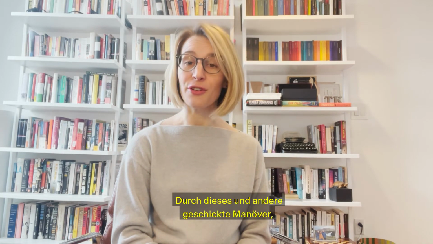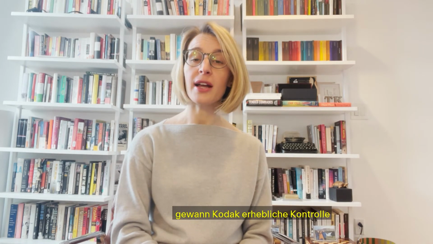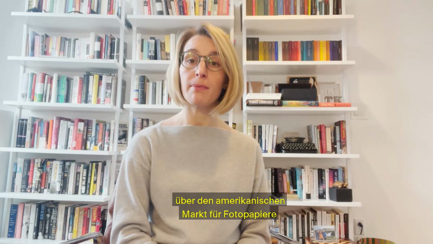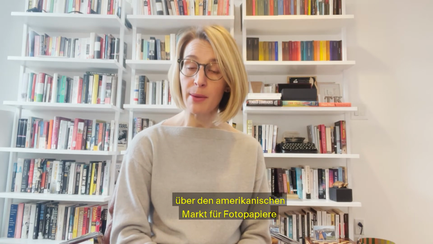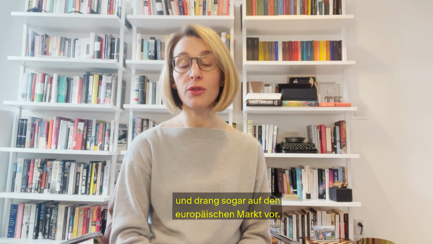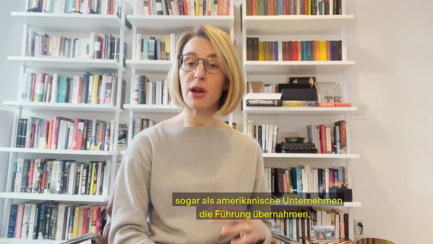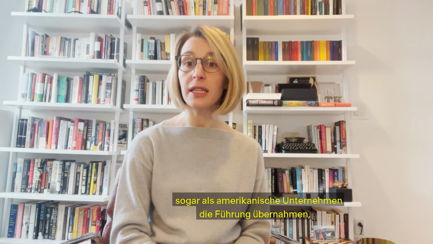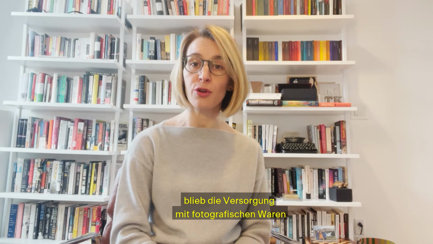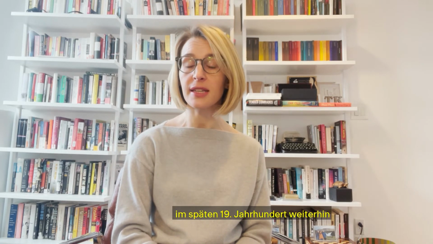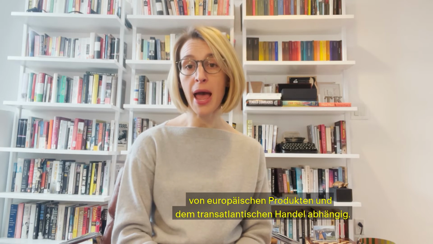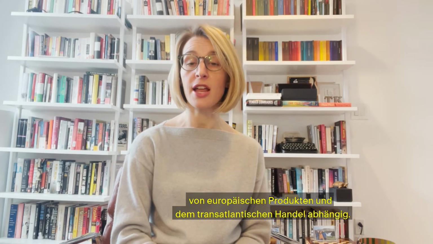Through this and other crafty maneuvers, Kodak gained considerable control over the American market for photographic papers and even made inroads into the European market. What's really interesting about this situation, though, is even as American companies emerged as leaders in the supply of photographic goods during the late 19th century, they continued to depend on European products and transatlantic trade.